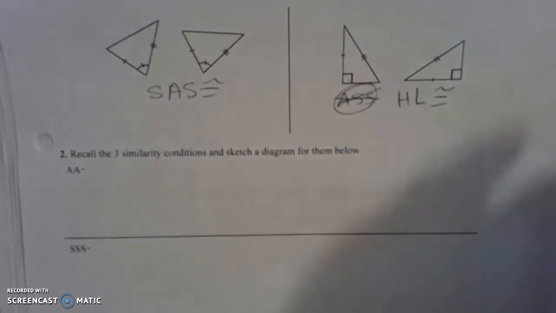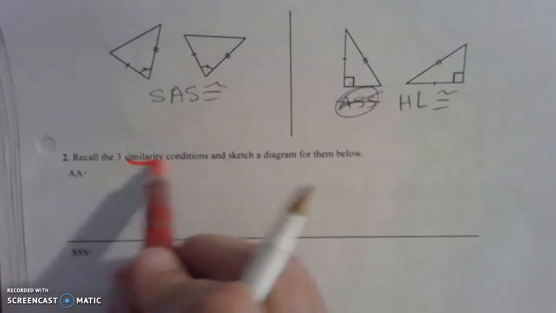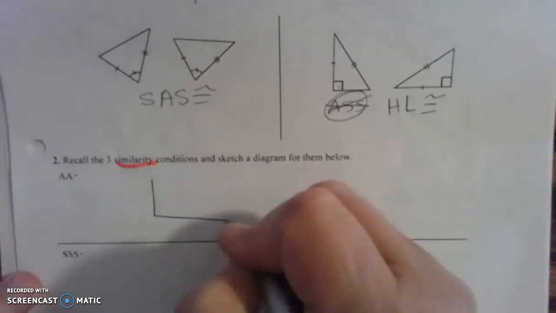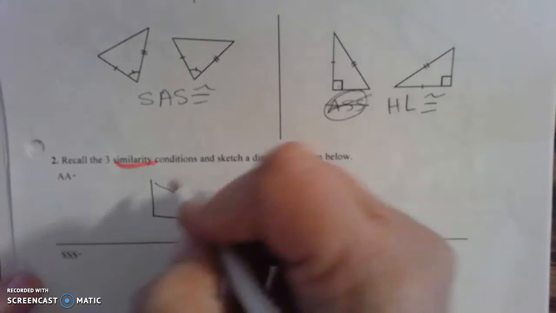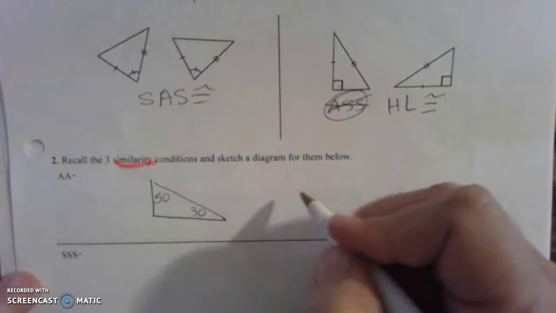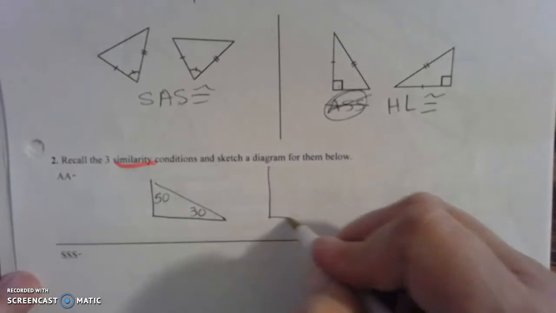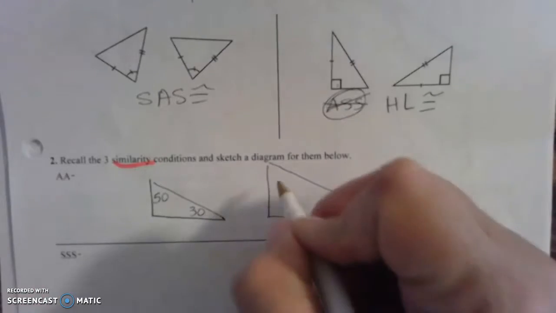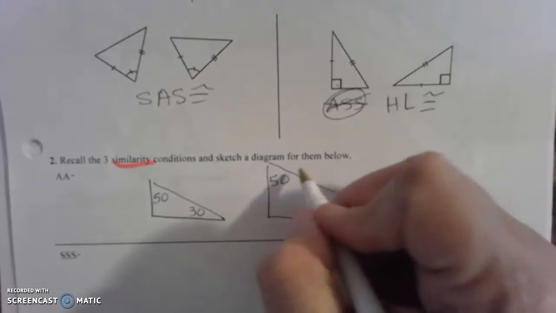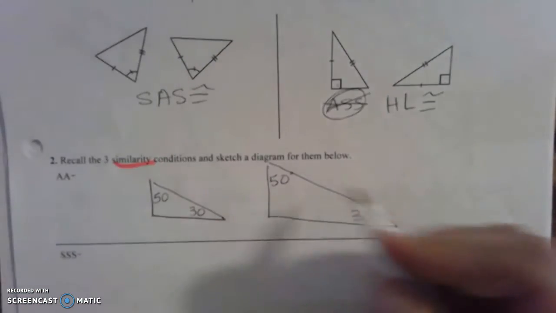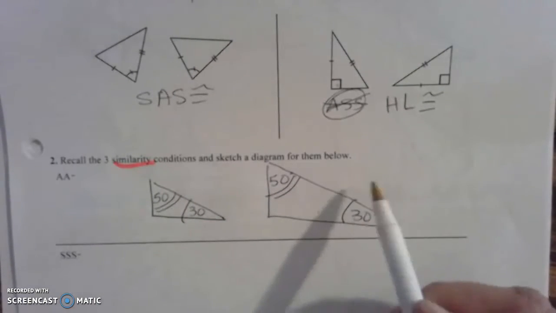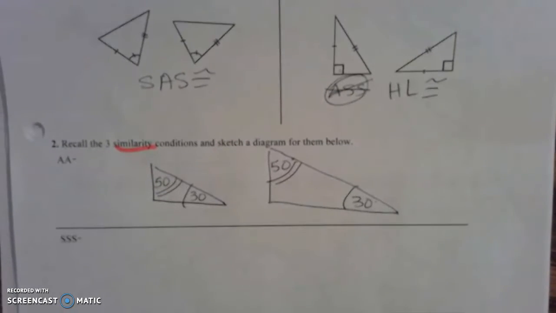And then this next section is when we have similarity conditions. So similarity conditions come when you have, let's say, 2 angles. Let's say this is 30 and this is 50. And if I have a much bigger triangle, obviously they're not congruent because they're different sizes, but this is 30 and this is 50 degrees. So when you have 2 angles that are the same measurement, I can say that those triangles are similar. And what that means is that their sides are going to be in proportion.